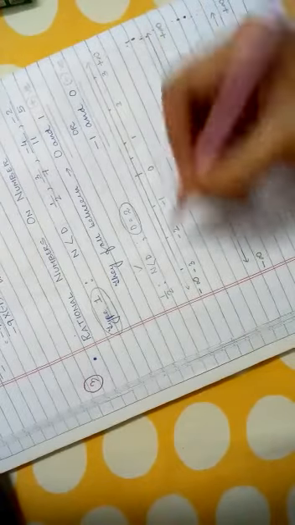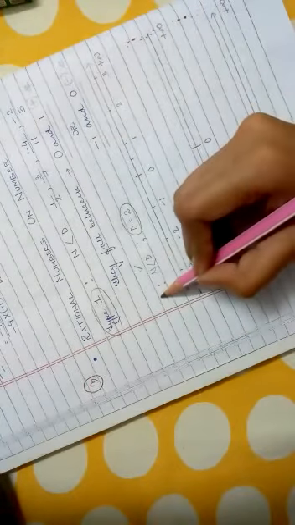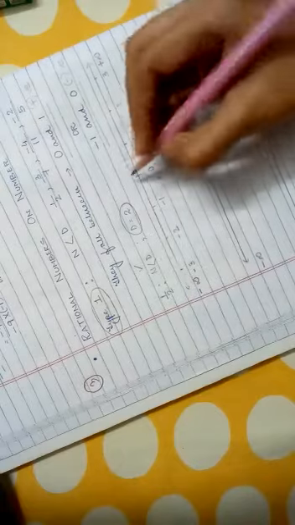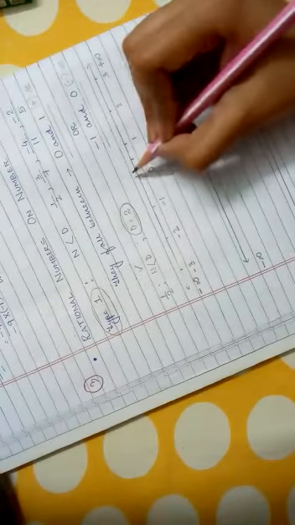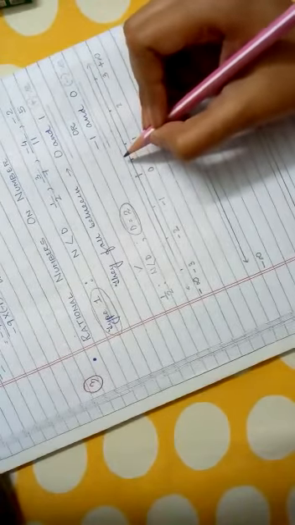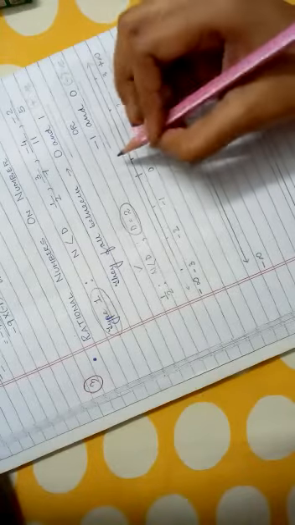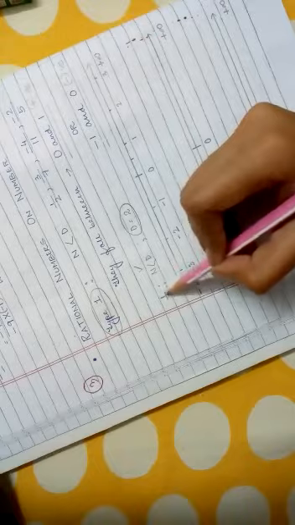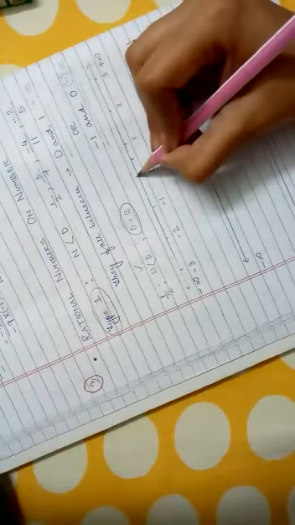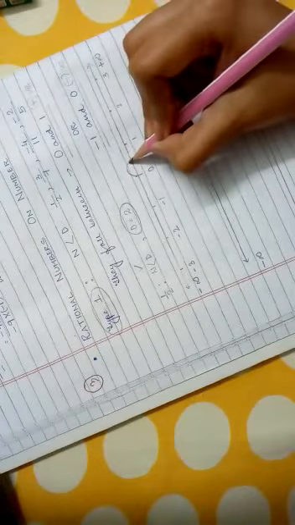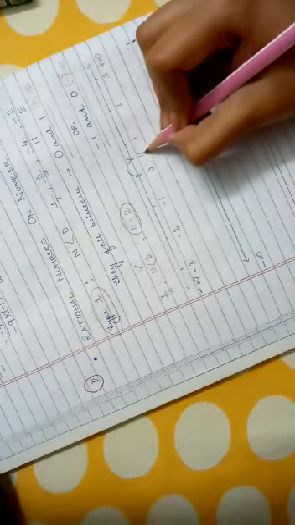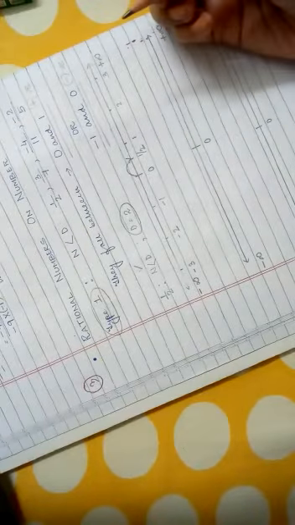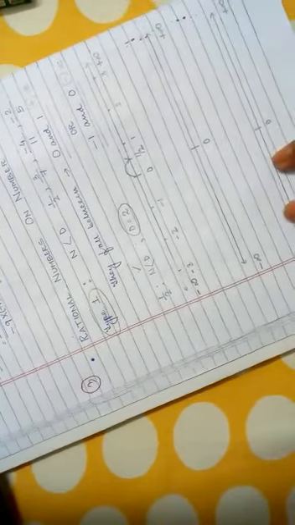Now where will be half? What is the numerator? 1. So I will shift from 0 towards the right, because it is a positive rational number. Depending on the numerator, since it is 1, I will shift 1 time. So this will be my half.